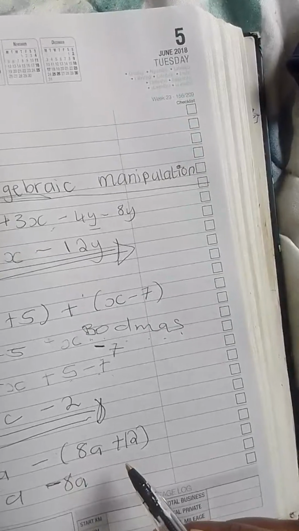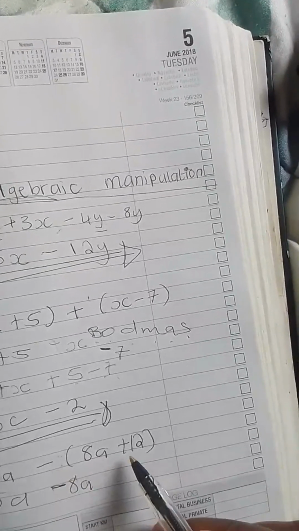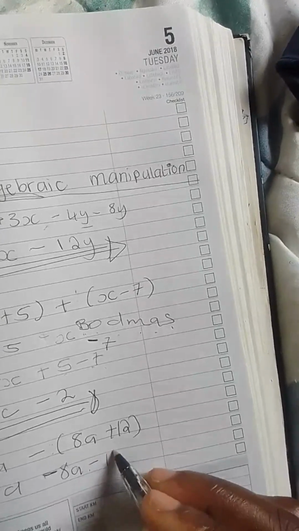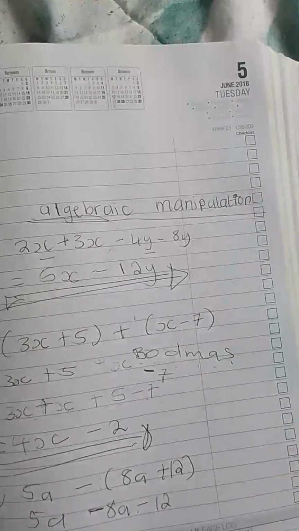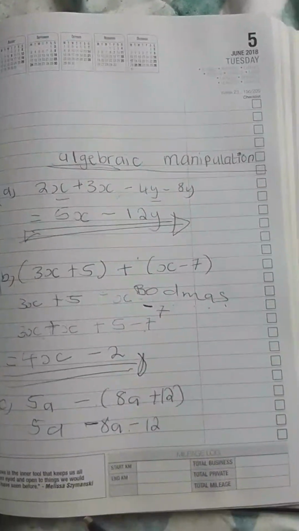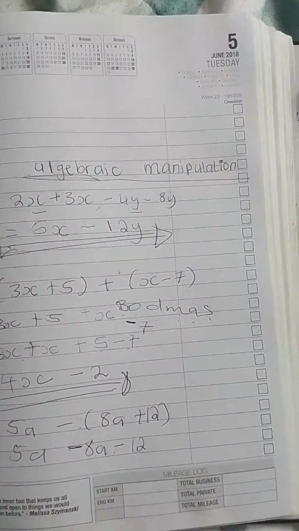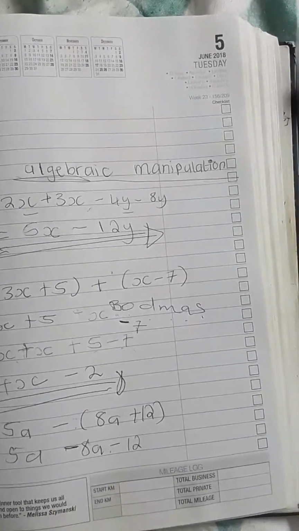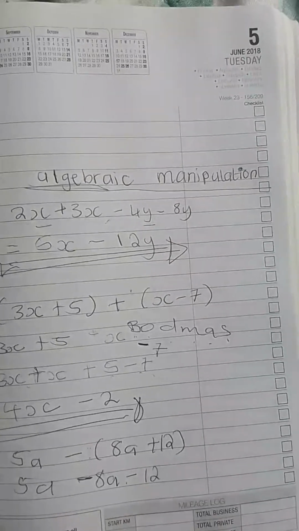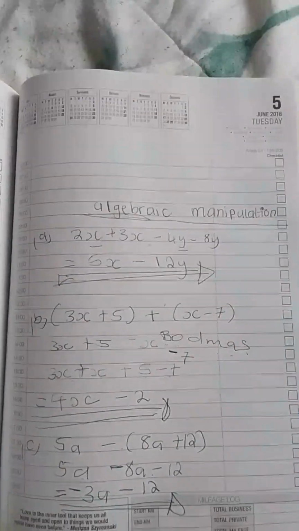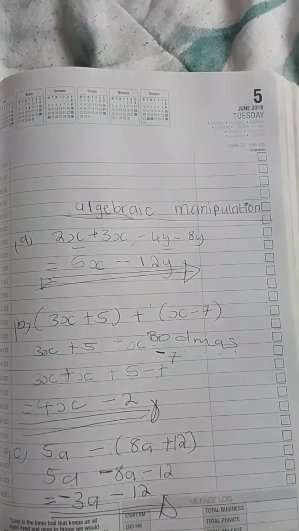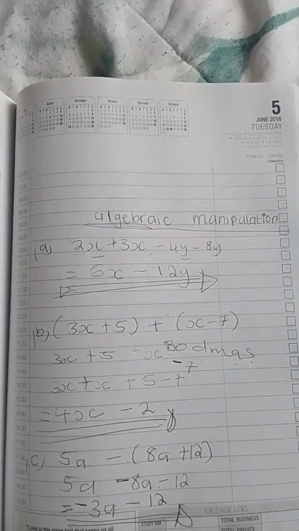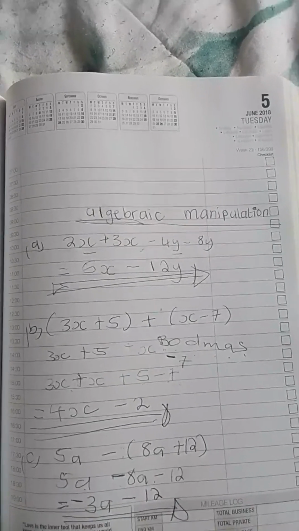Minus 1 times plus 12, we end up with minus 12. And then from there, you solve out the expressions by collecting the like terms. This is the final answer for problem number C.